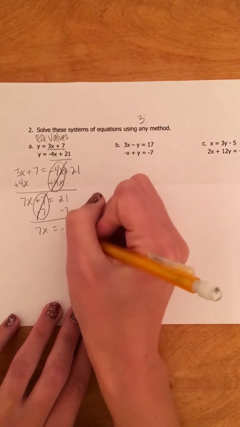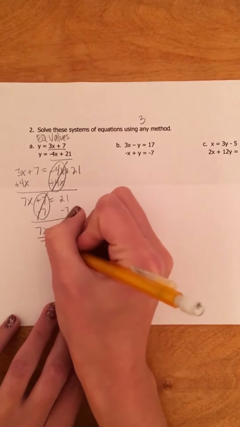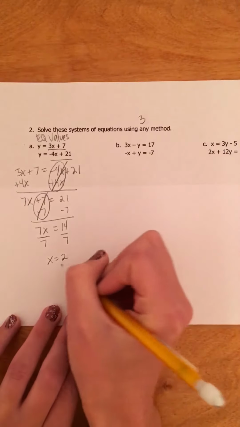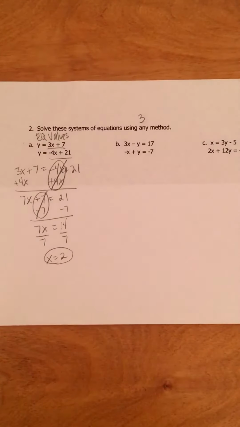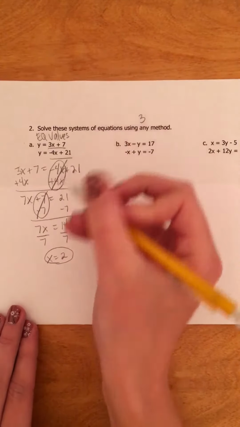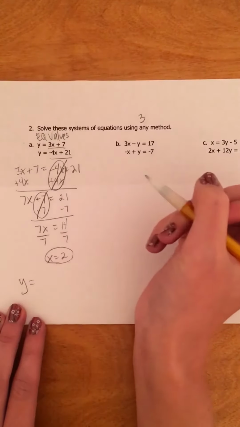21 minus 7 is 14. Divide both sides by 7. So I get x is worth 2. Now solving a system, you have to find x and y. So I'm not finished yet. I need to find a y. So I'm going to plug it back into either one of these equations. It doesn't matter which one. Pick whichever one is easier.